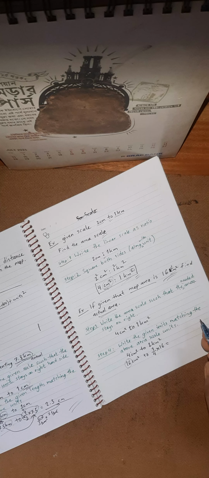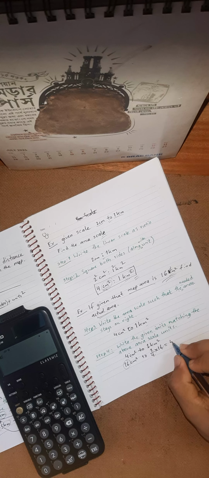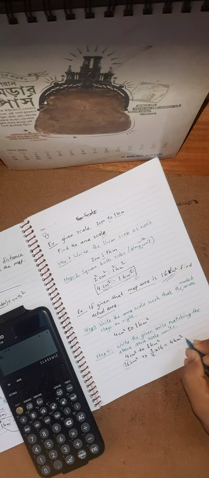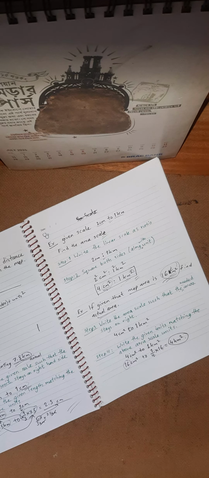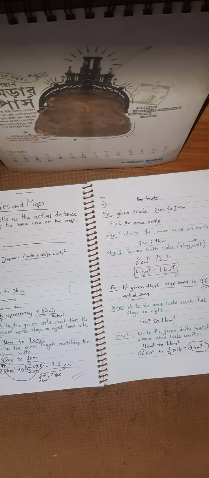Of course it would be kilometer square, because centimeter square and centimeter square would cancel, only kilometer square remains. That gives us 4 kilometer square. 4 kilometer square is the actual area that is represented by the 16 centimeter square on the map. So this is the process of how we do the linear scale and area scale.